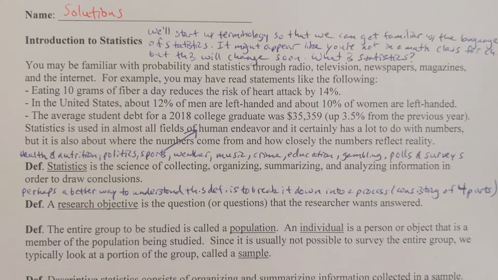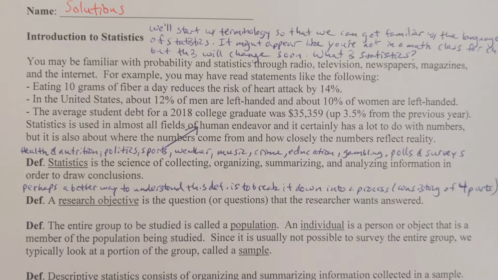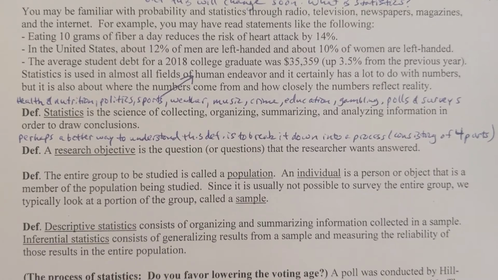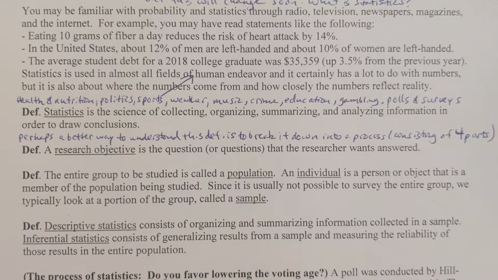In the U.S., about 12% of men are left-handed, and about 10% of women are left-handed. And the average student debt for a 2018 college graduate was about $35,359, and that was up 3.5% from the previous year.